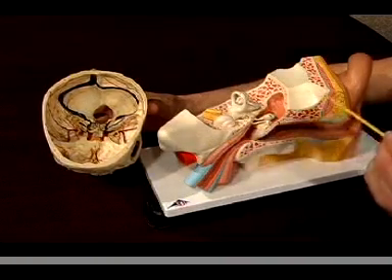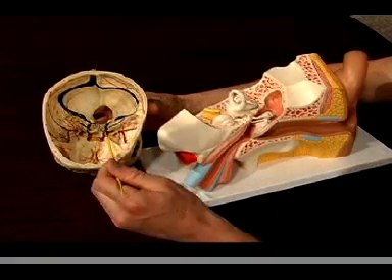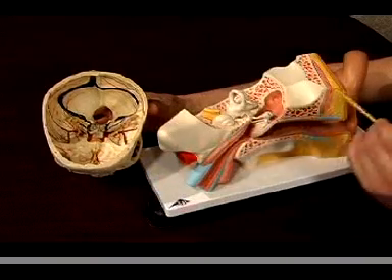I've turned this model to reflect that, so it should line up with the left petrous portion of the temporal bone in the skull. Left petrous bone.